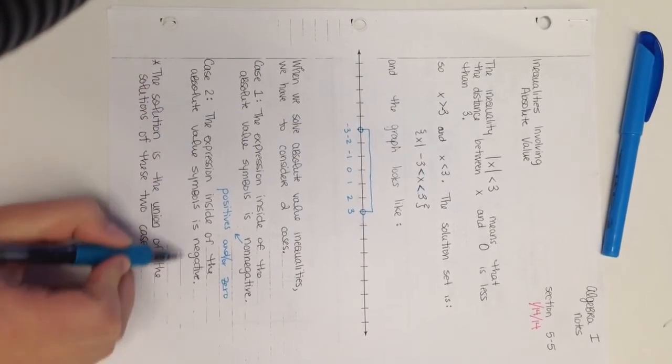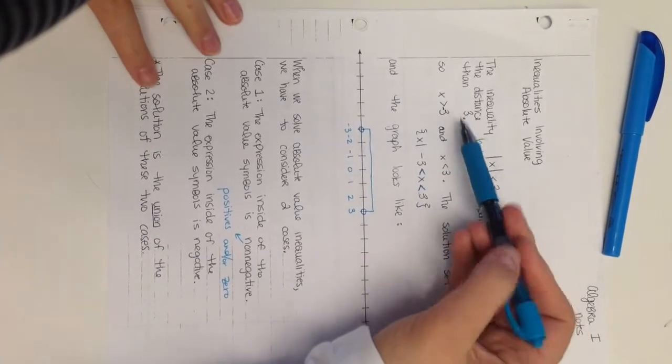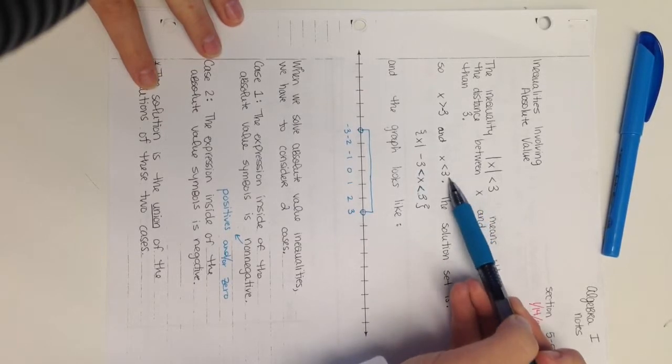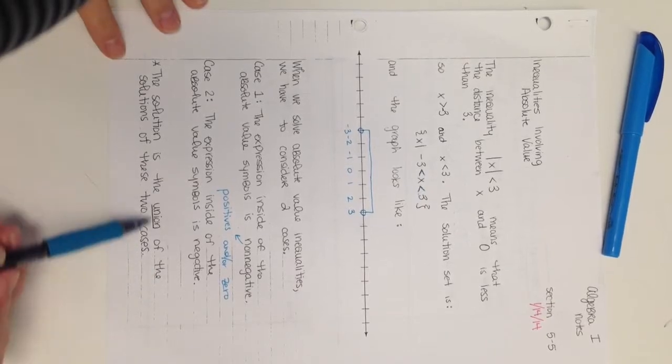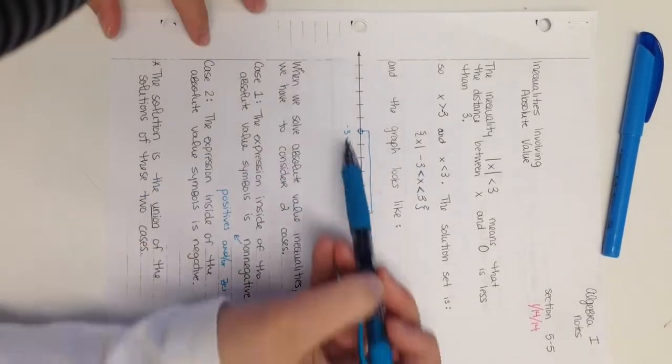Case 2, the expression inside of the absolute value symbols is negative. Because up here, we have a negative answer and a positive answer. So the solution is the union of solutions of these two cases. So we had two cases, we smushed them together, and we got our union.